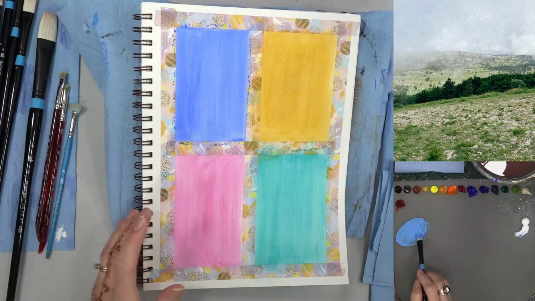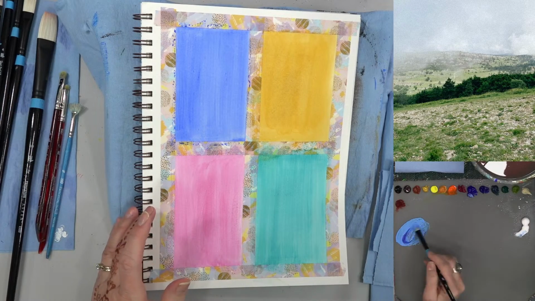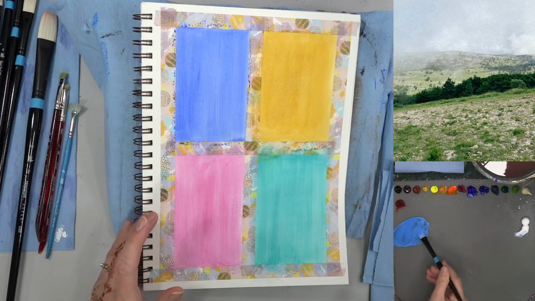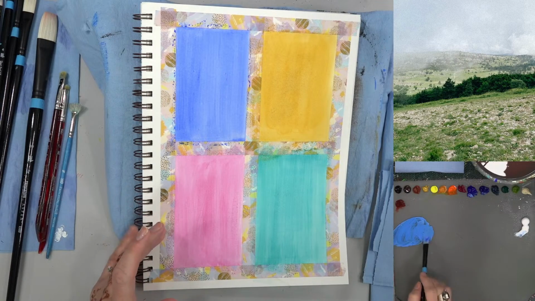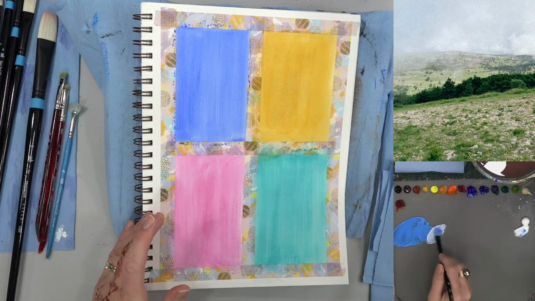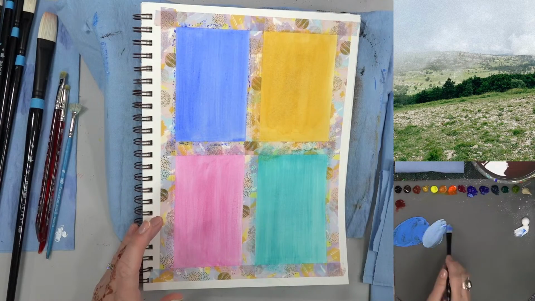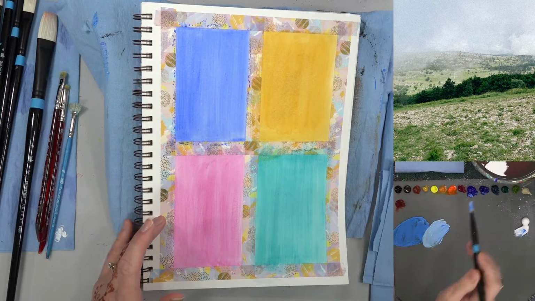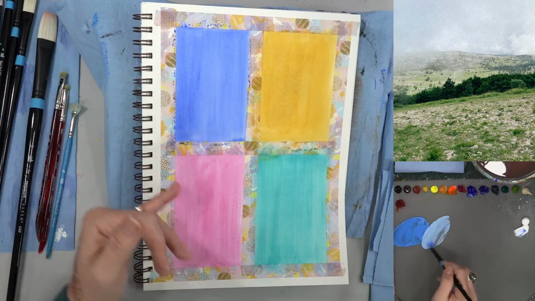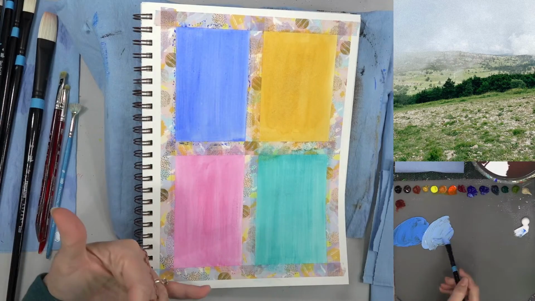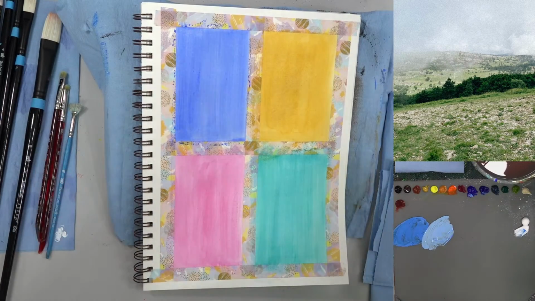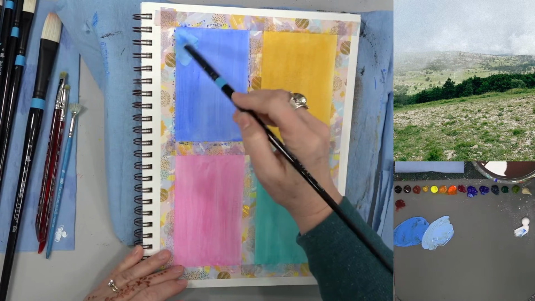All right, so I'm going to try to mix up enough for all 4 of these. There we go. And I'm going to start with a medium value of it, and I'm going to add white over here. So I have a lighter version. And again, our sky generally is going to be our lightest value. And in this case, it's really cloudy, and so it's definitely our lightest value.